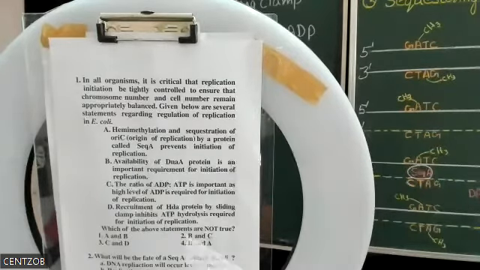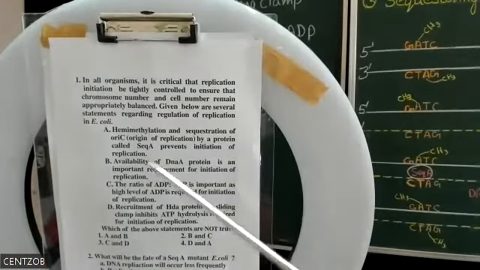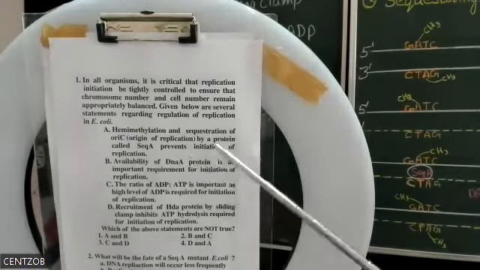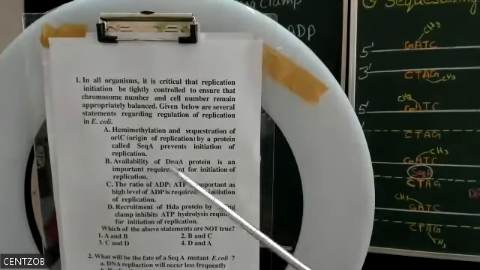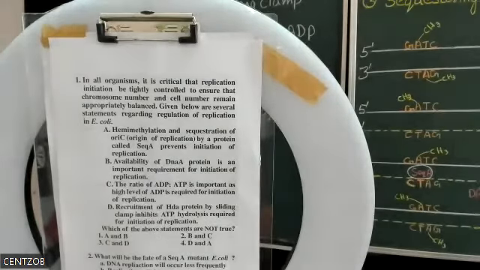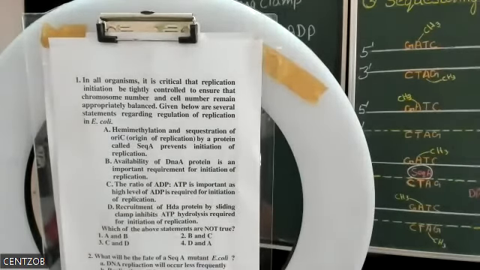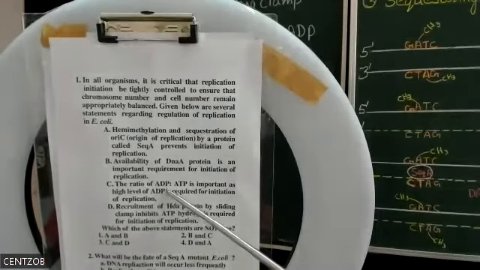So the first two statements are correct. The ratio of ADP to ATP is important, as a high level of ADP is required for initiation of replication. Is that correct? Here I told you the ratio of ATP to ADP is essential. ATP should be high. It is false.